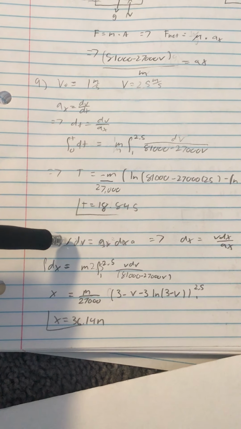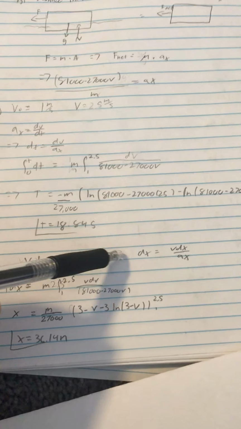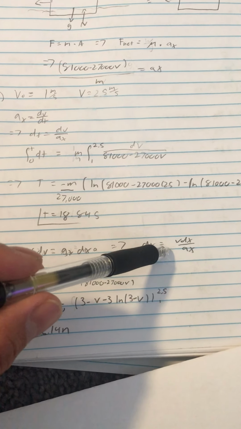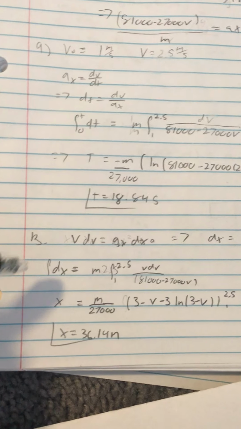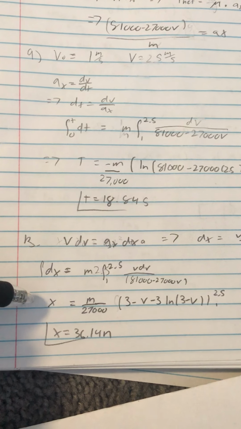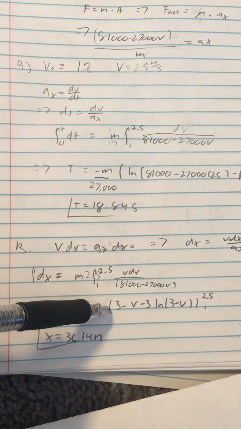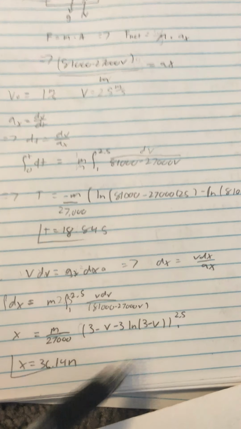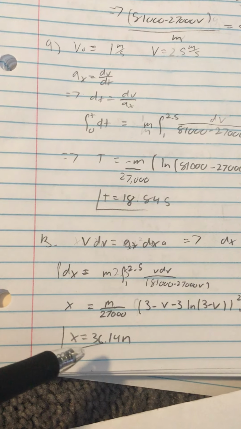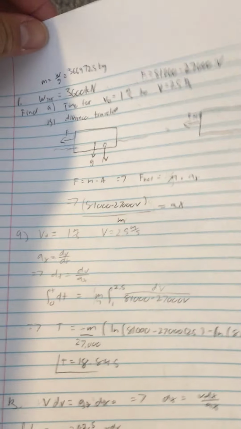Okay, part B, we're looking for how far it travels. So we know V dV equals AX dx. Transfer around, we know dx equals V dV over AX. Integrate both sides, and then we get x equals m over this 27,000, that right there. Plug in our values, 1 to 2.5, and then we get x equals 36.14 meters. Okay, and that is question 1.